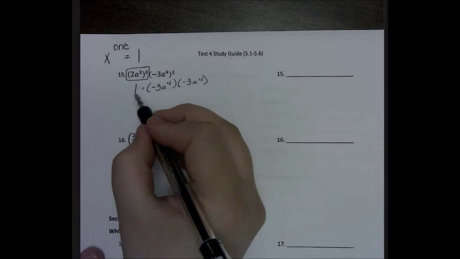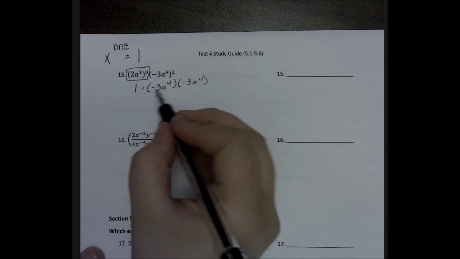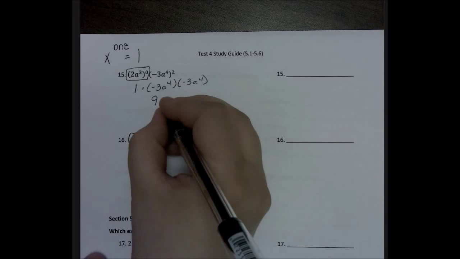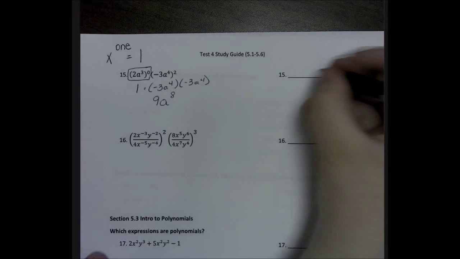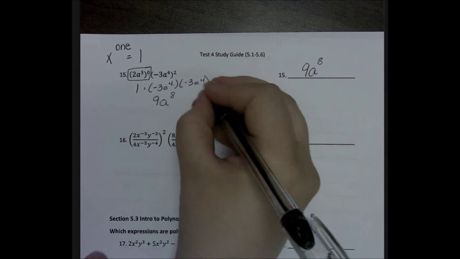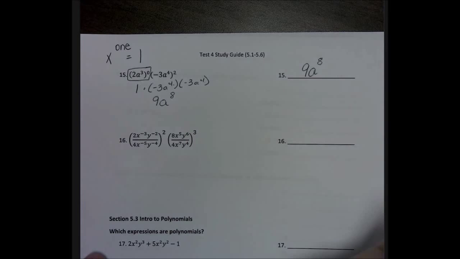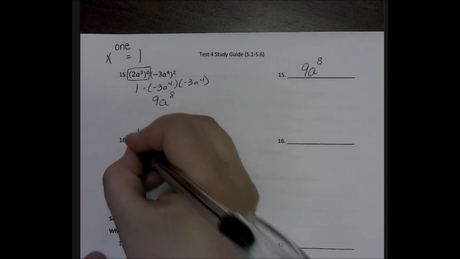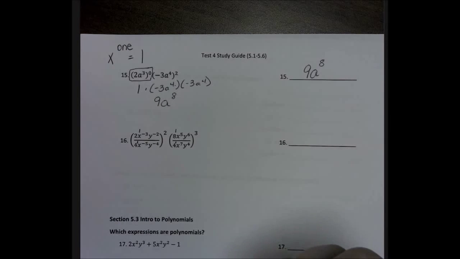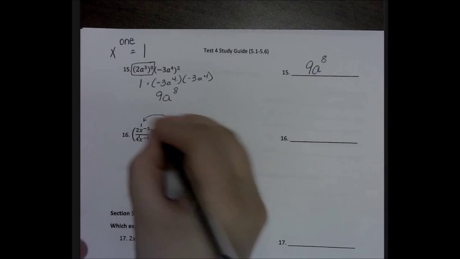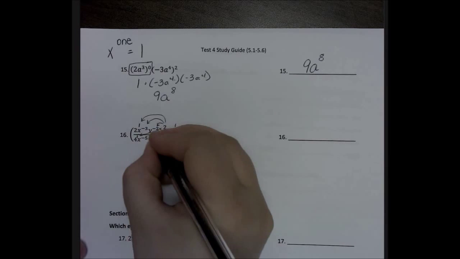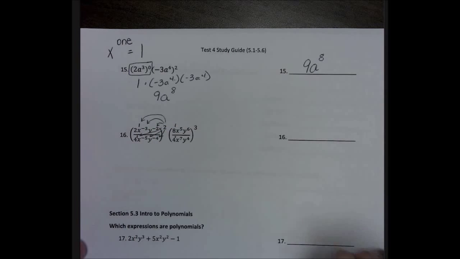Well, 1 times anything is going to give us that anything. Negative 3 times negative 3 is a positive 9. A to the 4th times a to the 4th is a to the 8th, because when you multiply your bases, you add those exponents. So 4 plus 4 is how you get that 8. 16 is a doozy. Write in your understood exponents just so you don't get confused and forget them. And you distribute your power on the outside of your parentheses by every power on the inside of your parentheses.